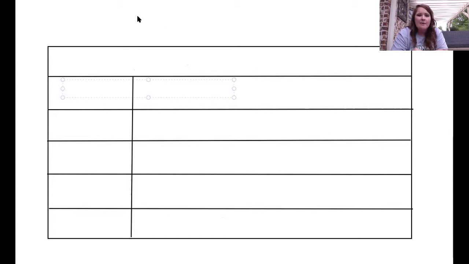Okay, so today I want us to make a chart describing how we use the Earth's resources. Most of the time when you have a chart or a table, it's important to make a title to it so that people know what you're describing, what kind of relationships you're making based on this data.